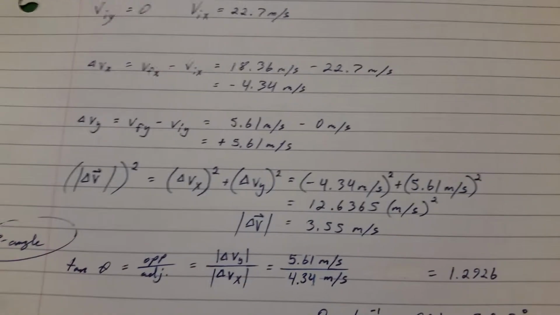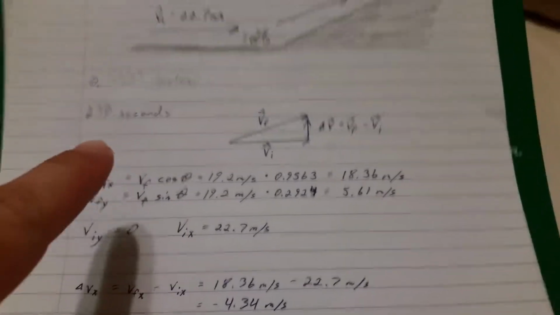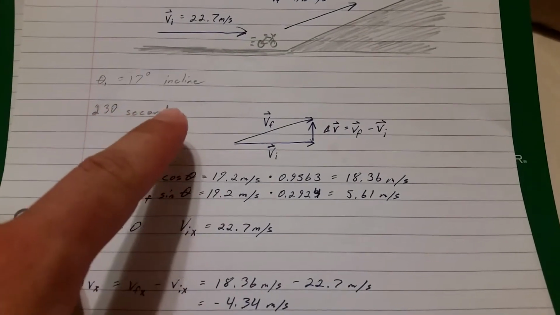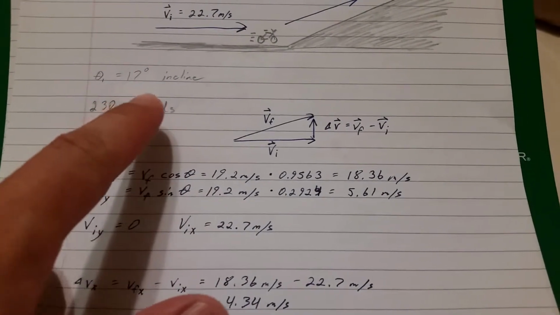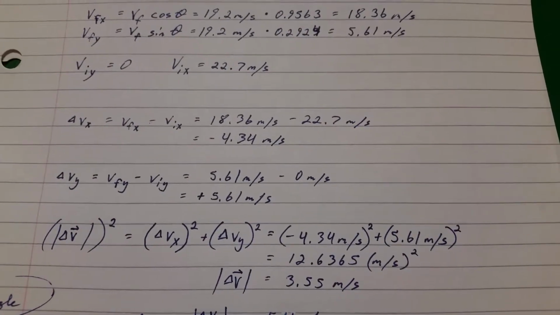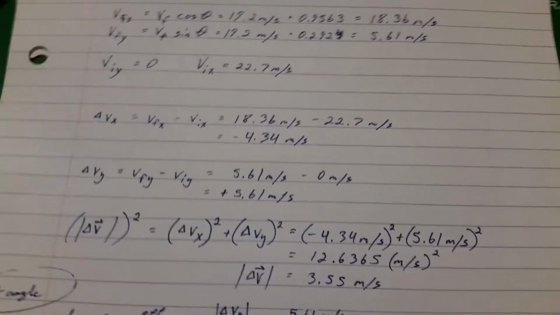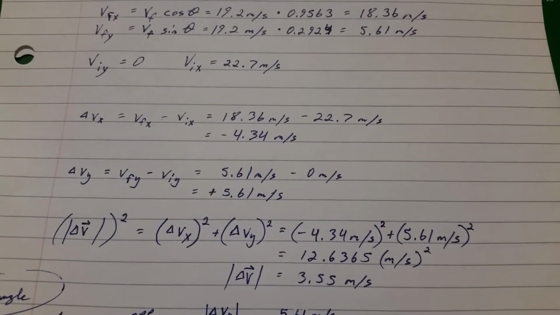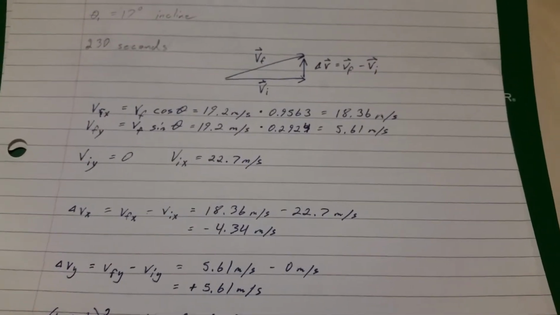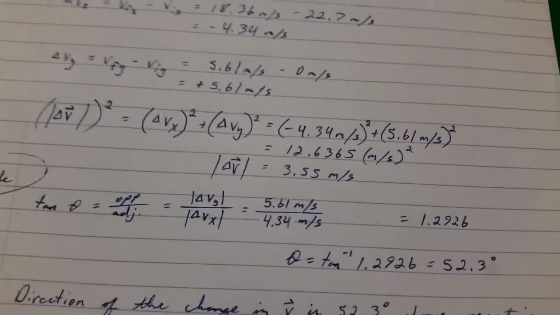Okay, so we did ignore the 17 degrees incline because a similar example I looked at did not include the angle. So we can say that we want to find the angle.